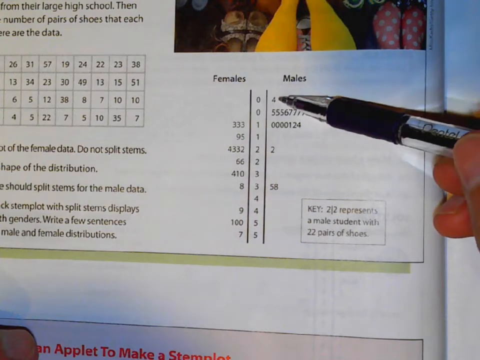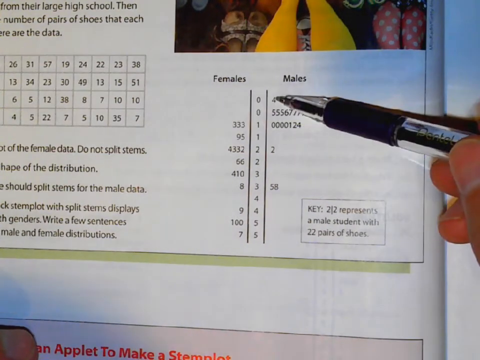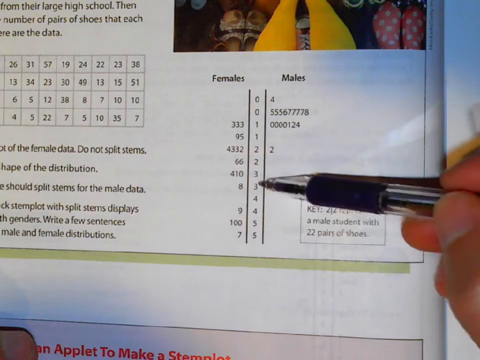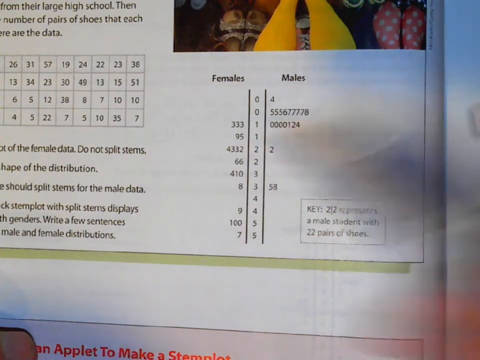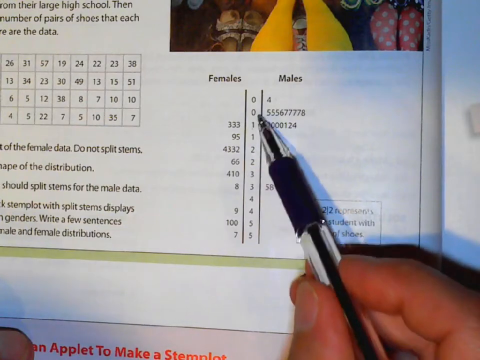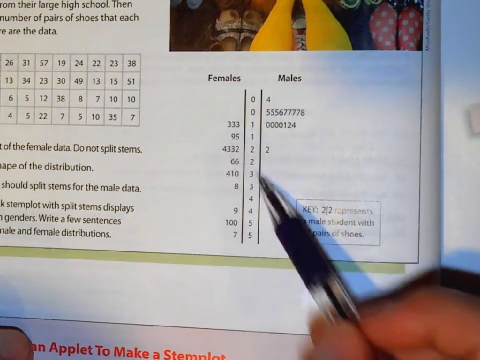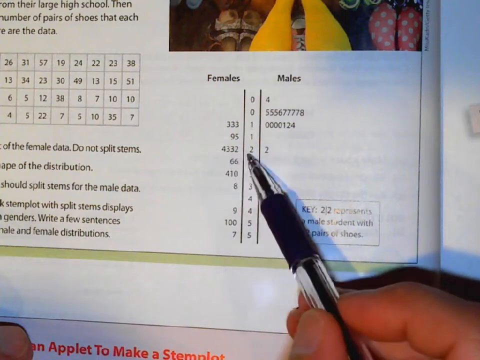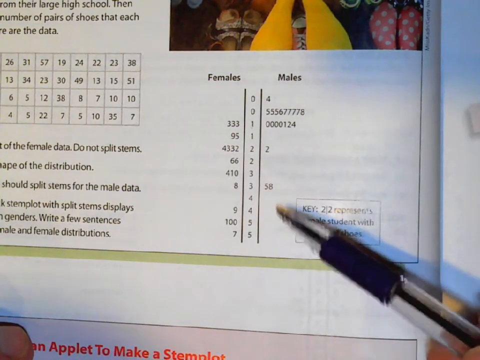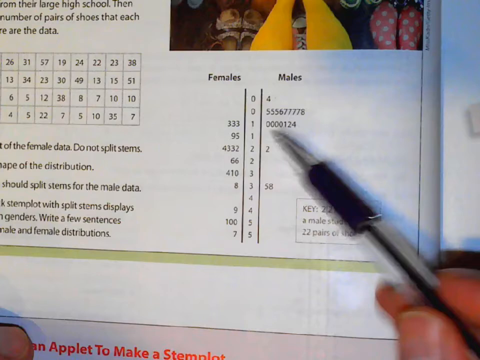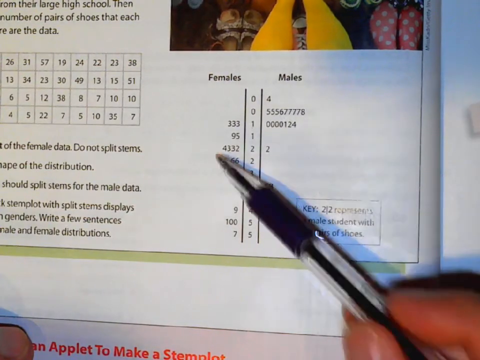So this here would represent 0, 4, so 4 pairs. This here would be 22 pairs, 35 pairs, 38 pairs. And going the other way as well, this would be 13, 13, 13. So this is still the 10s column, and these are the 1s. 19 and 15, 24, 23, 23, 22, okay? 50, 50, and 51. So that is a back-to-back, so you can compare the males and the females.